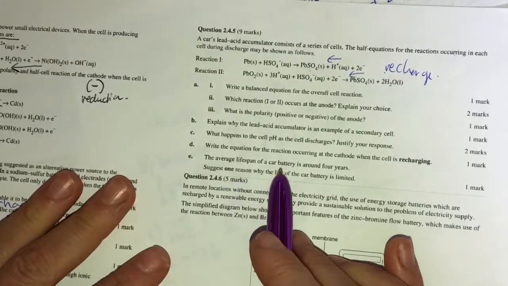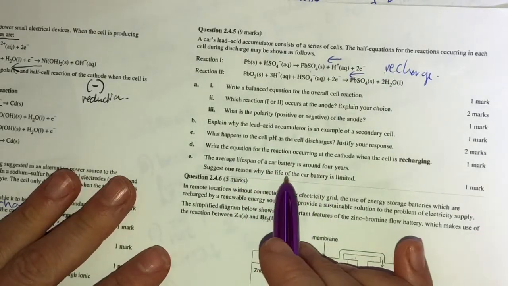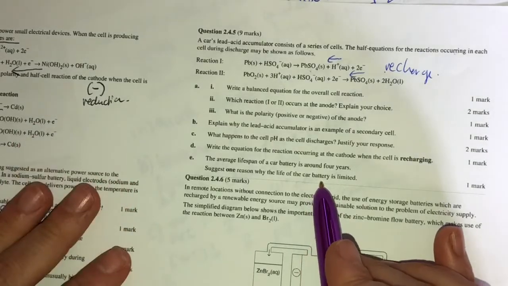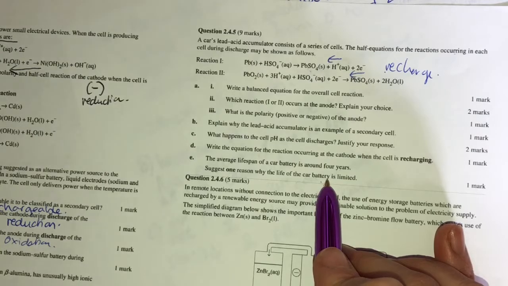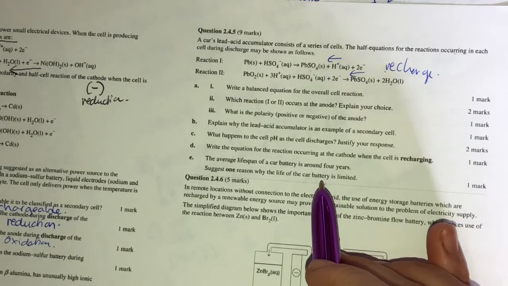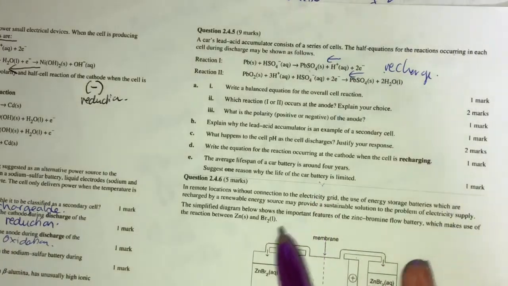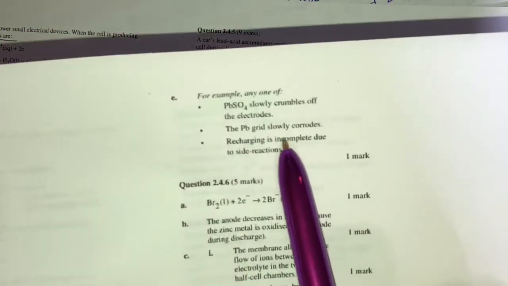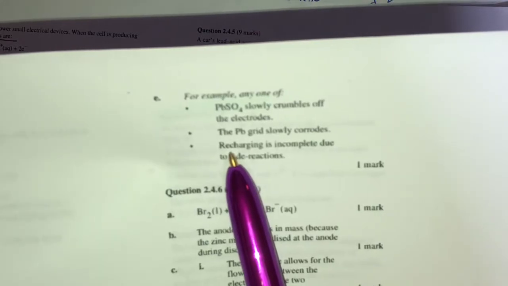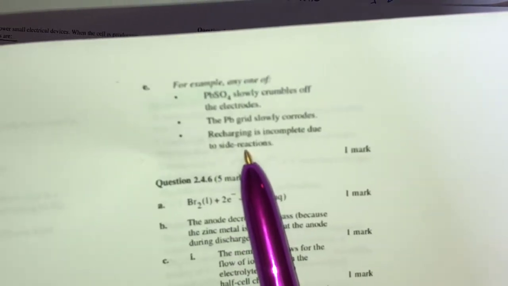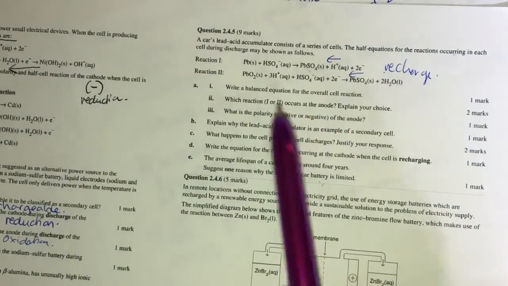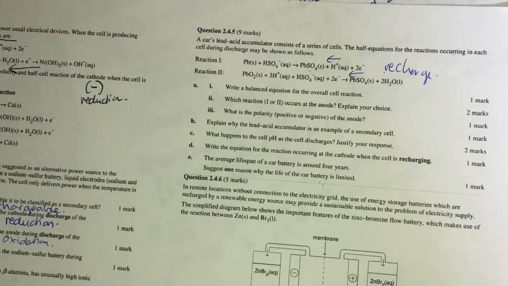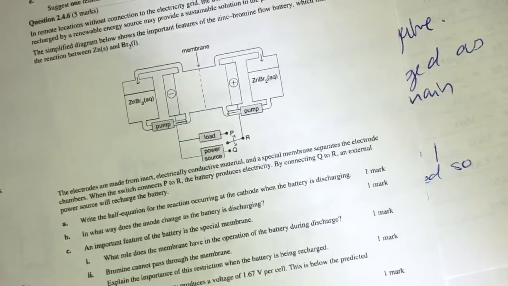E, the average lifespan of a car battery is around 4 years. Suggest one reason why the life of the car battery is limited. You'd say something like the PbSO4 slowly crumbles off the electrode. So you've got some examples here. So using common sense, the Pb grid slowly corrodes and the recharging is incomplete due to side reactions. So you do have side reactions and precipitates forming and things like that. Okay, let's give this question a go now.